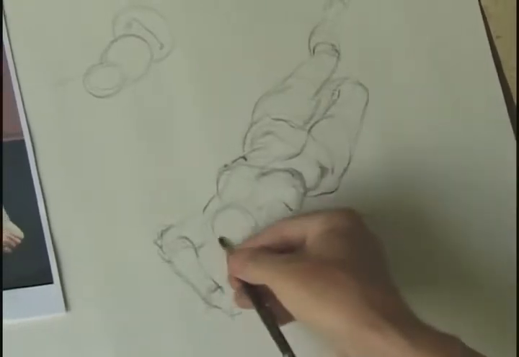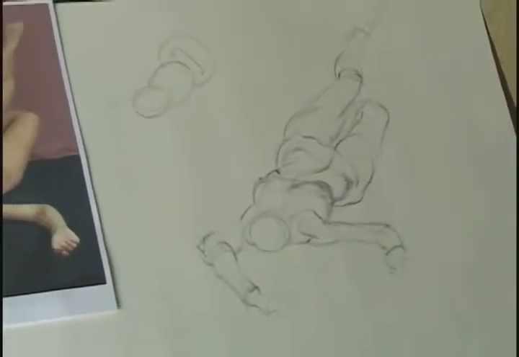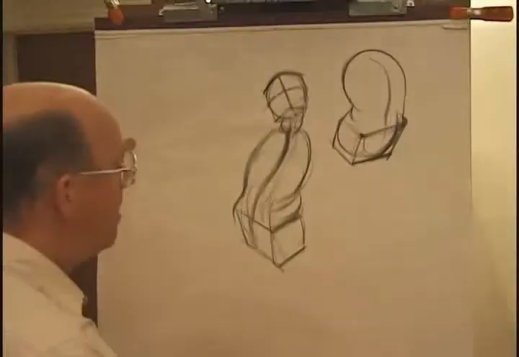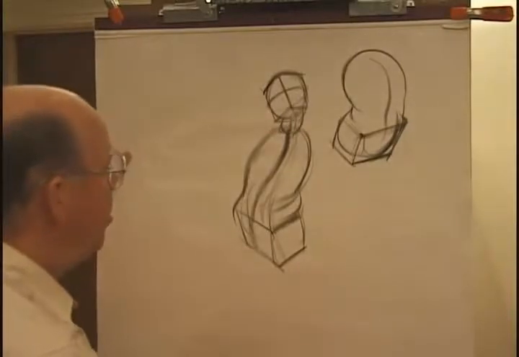That's the beginning. And let's do some poses here. We can show how this is applied.